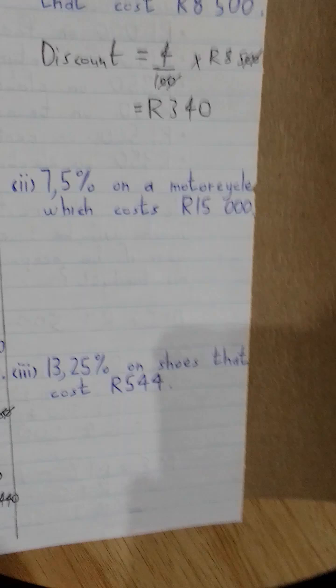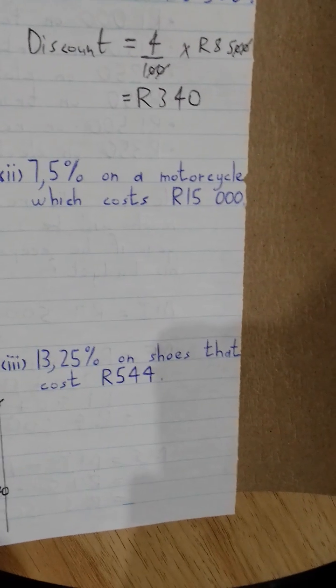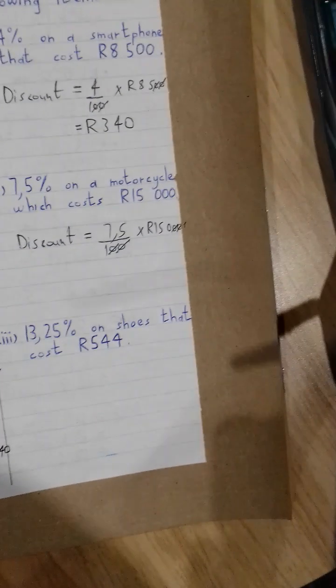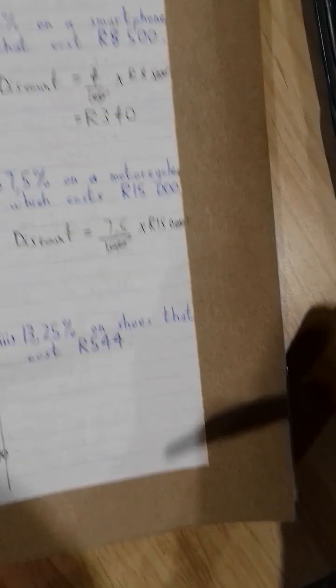Roman numeral number 2, 7.5% on a motorcycle which costs 15,000 rand. So the discount is 7.5 over 100 times 15,000 rand. Seven comma five times 150, 1,125.